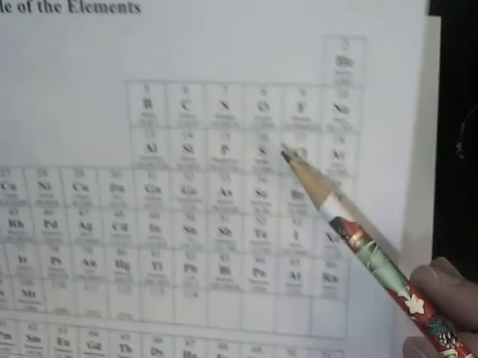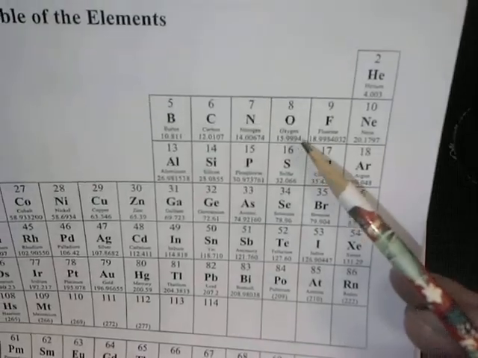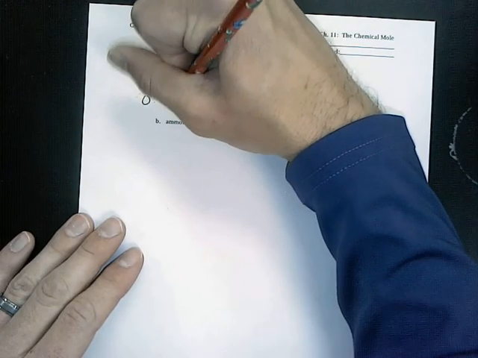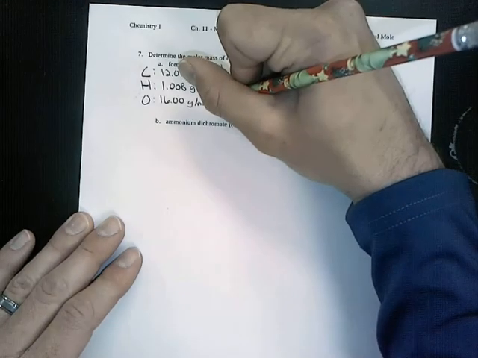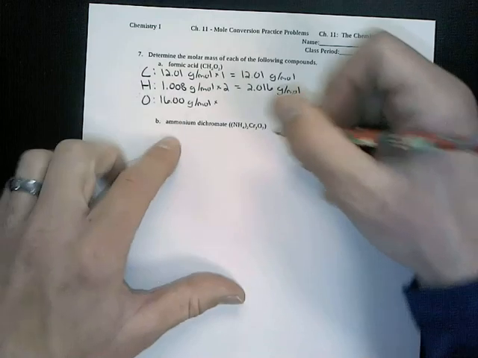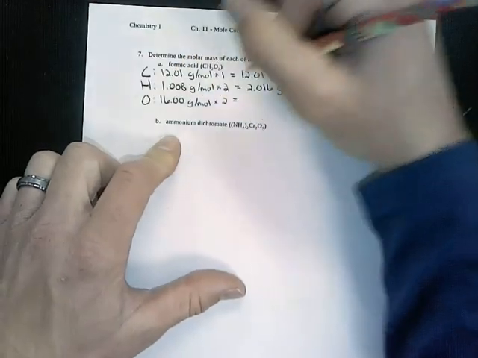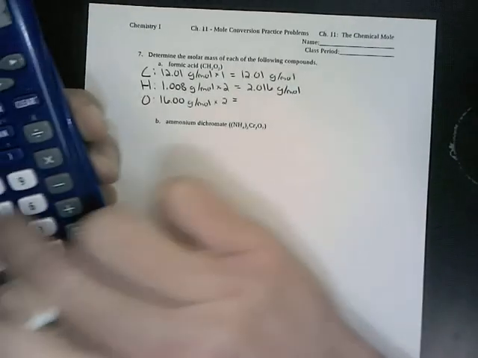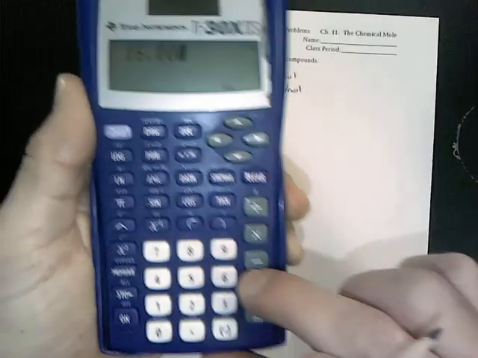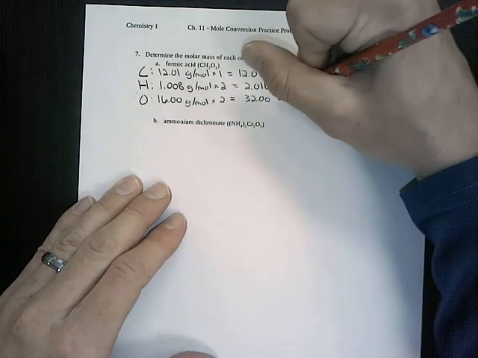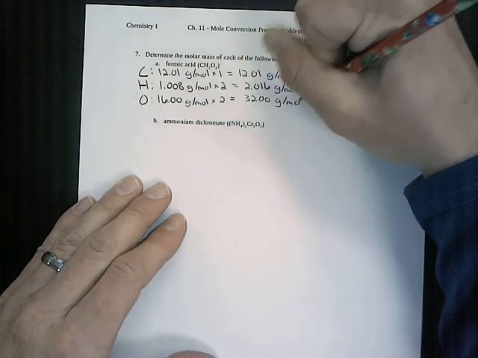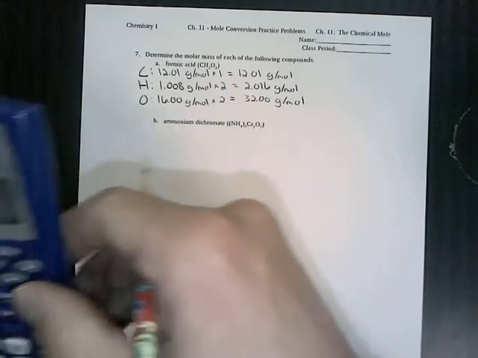Look on the periodic table. It rounds to 16.00. So 16.00 grams per mole times how many oxygens? Well, we have 2 oxygens. If you do 16.00 times 2, that equals a value of 32.00 grams per mole. Last step here is to add everything we see.